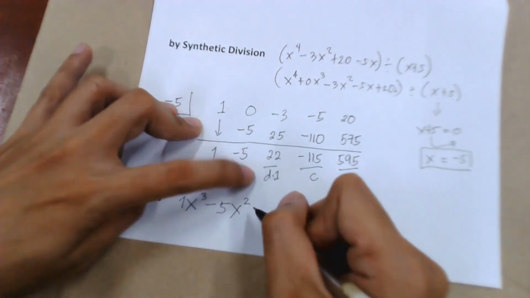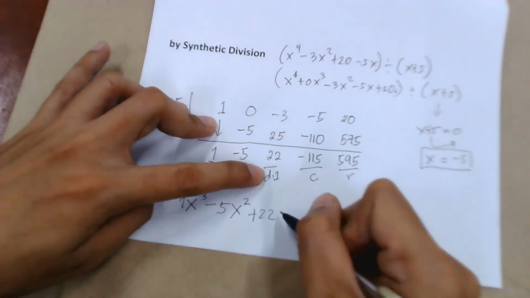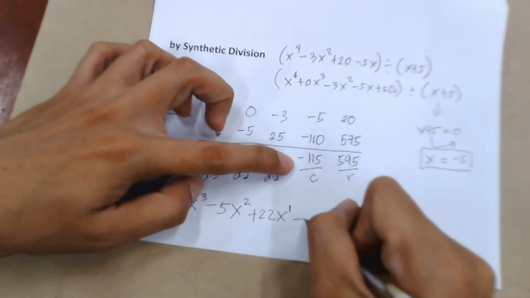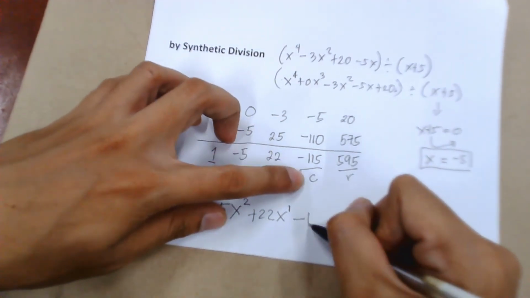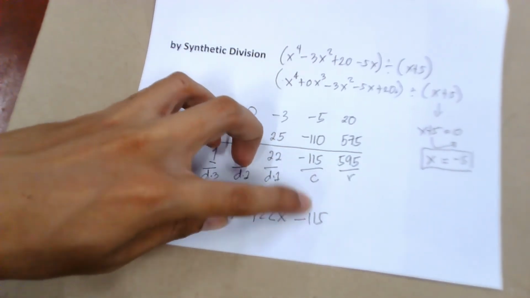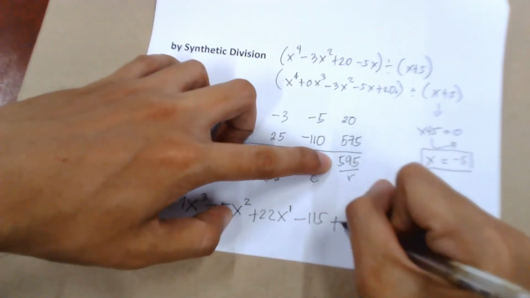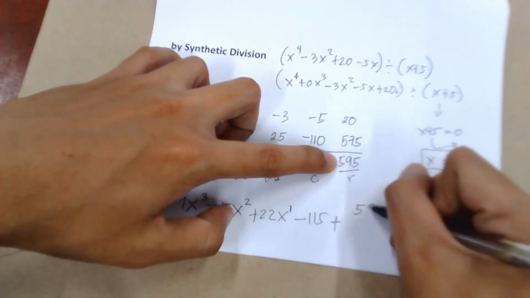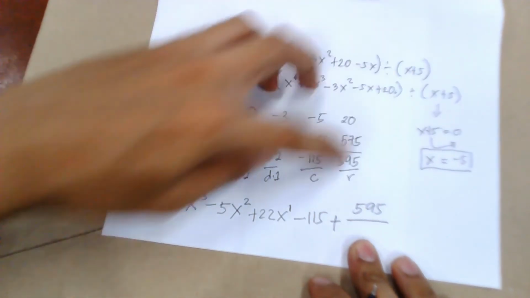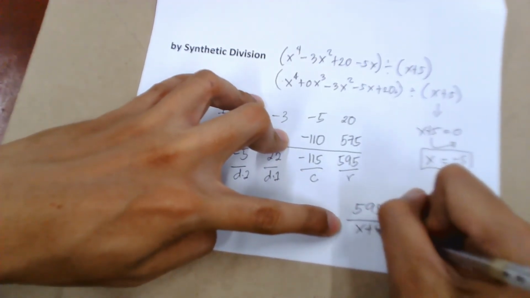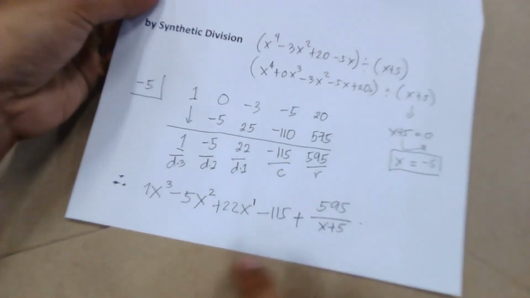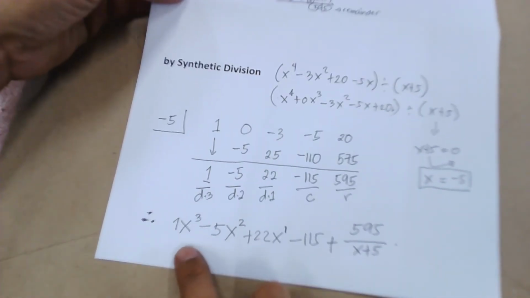plus 22x, the exponent here is 1, minus the constant, which is 115. That's negative 115, so minus 115, plus 595, all over the divisor, which is x plus 5. They have the same answer with the long division method.